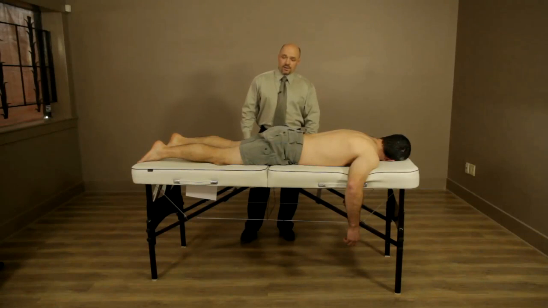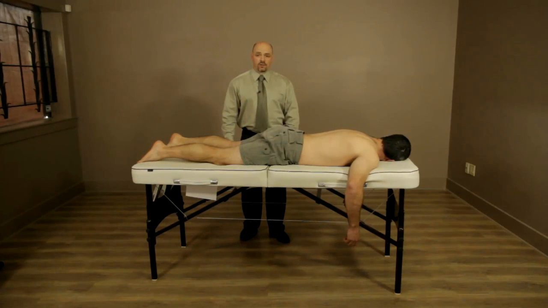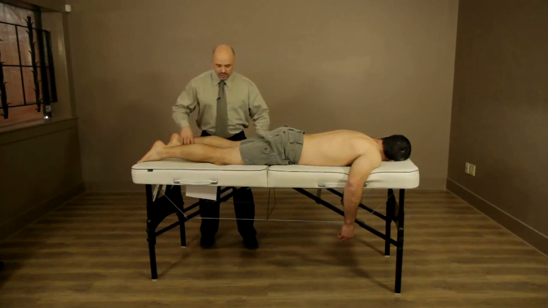The next test we'll look at is Pheasant's test, and this is a test regarding foraminal stenosis. And what I'll do is, can you just slide down the table here?